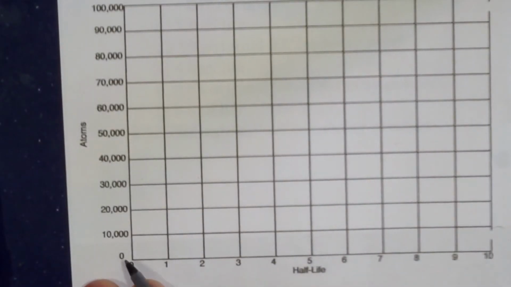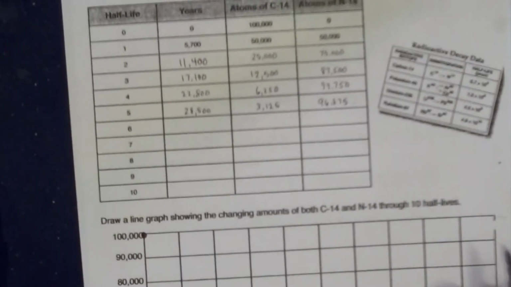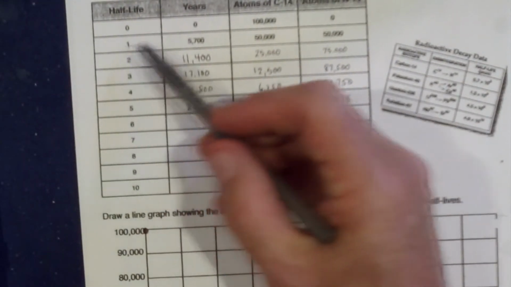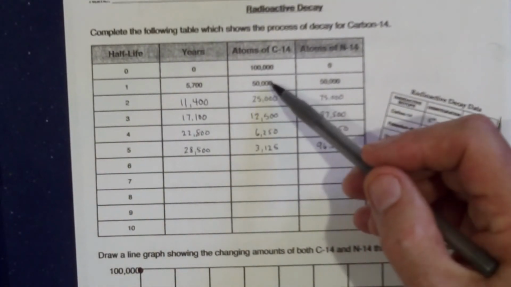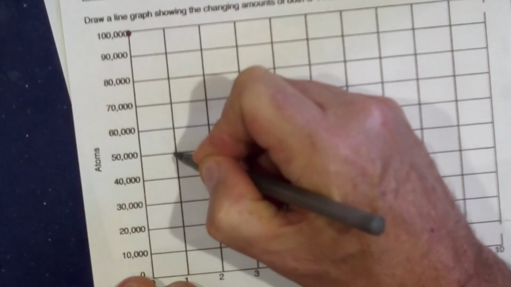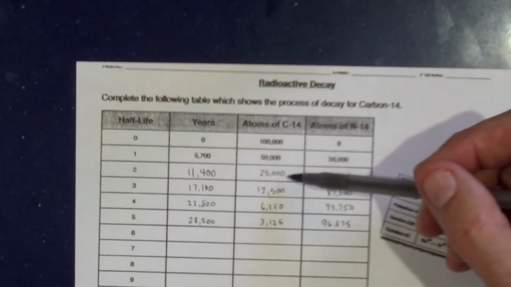At 0 half-lives, we had 100,000 carbon-14 atoms. After one half-life, the number of carbon-14 atoms dropped to 50,000. After 2 half-lives, the number of carbon-14 atoms dropped to 25,000.